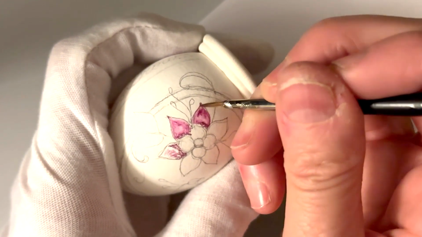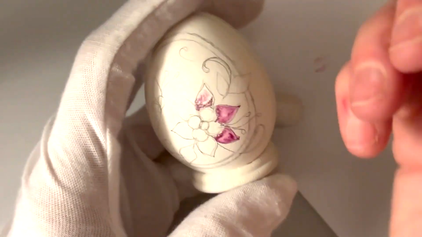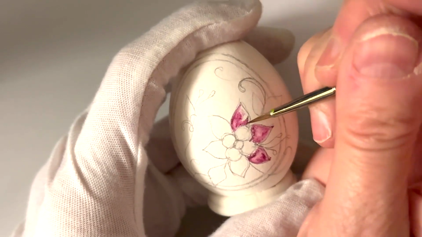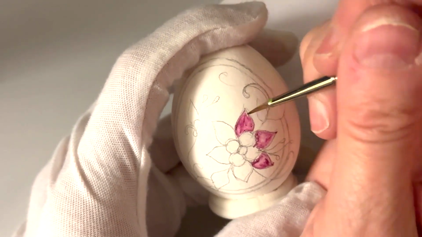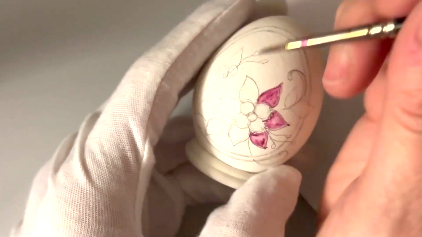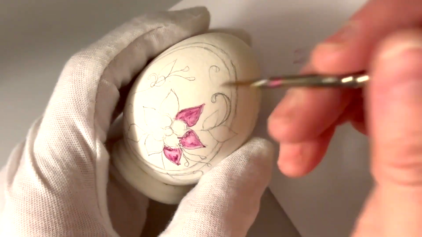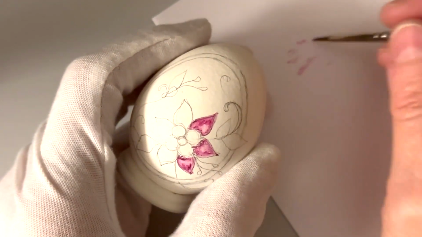I've also brought in my piece of paper behind me here, and part of that is to take off any excess pigment on my brush that I might think is unnecessary. So I really do suggest having a little piece of paper right behind you there to just take off any extra if you need.